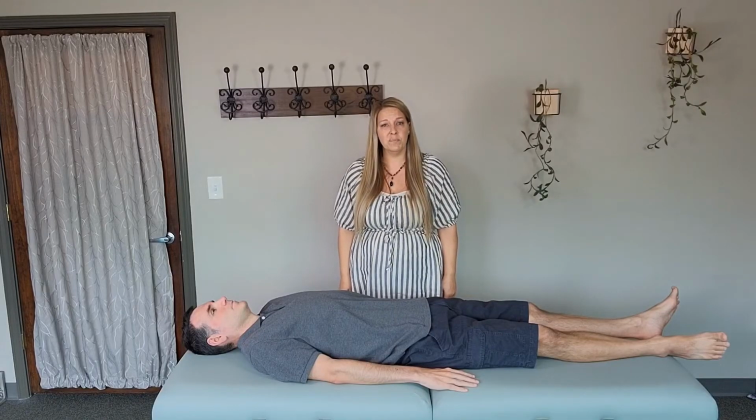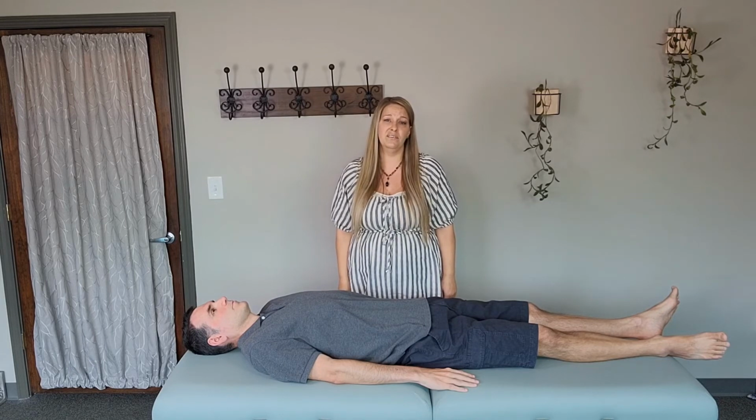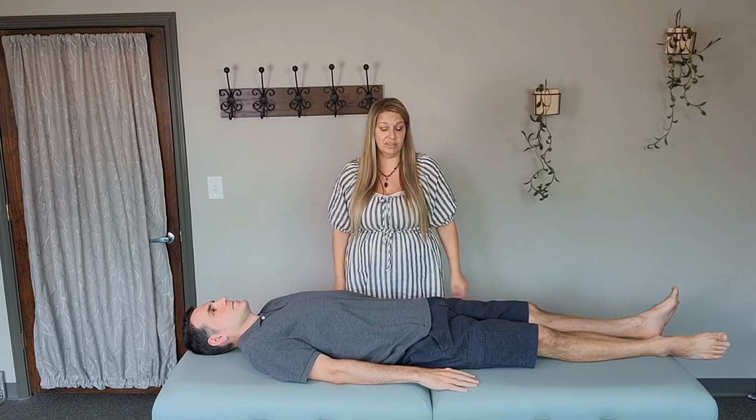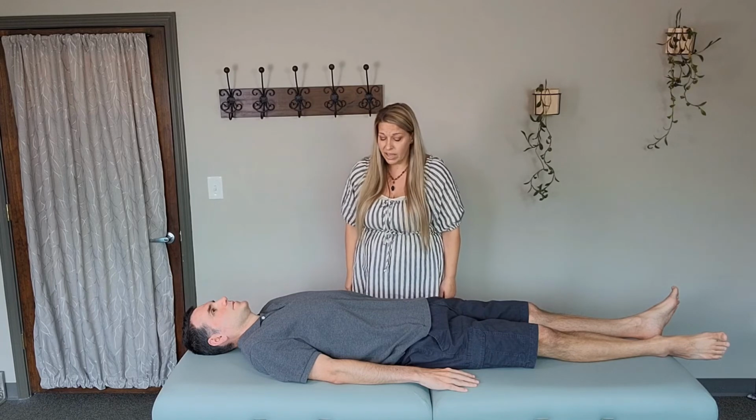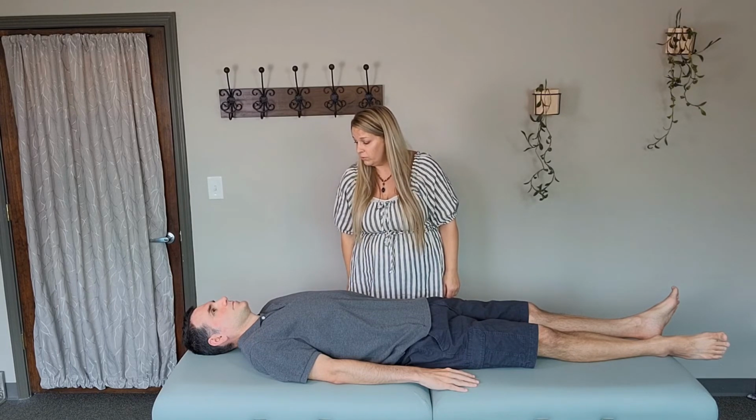So let's say that you have a patient in whom you're suspecting disease involving the adrenals and you want to look for a Chapman point. Looking anteriorly first, is it okay if I lift your shirt up to expose your belly?